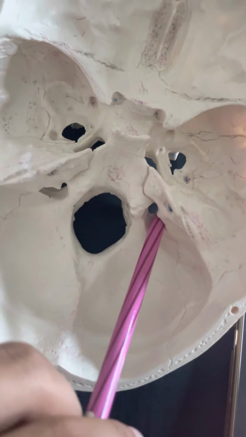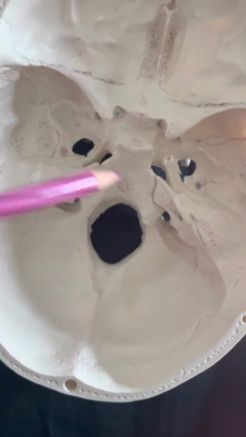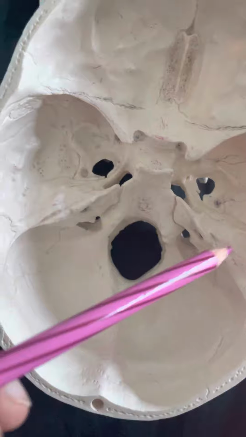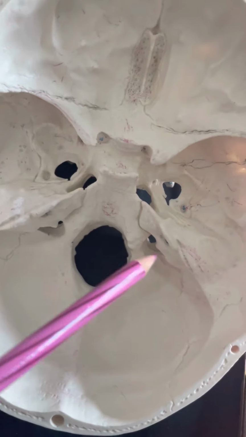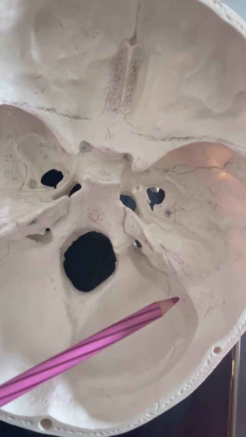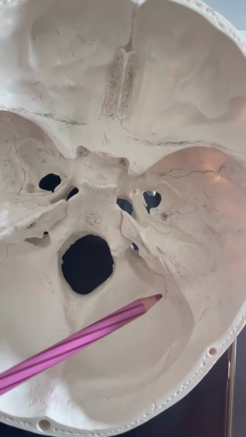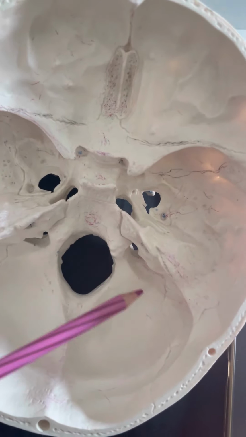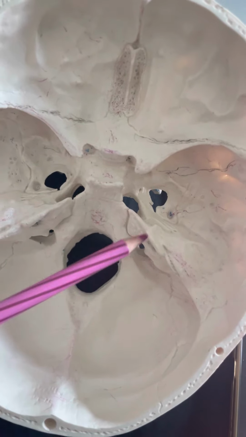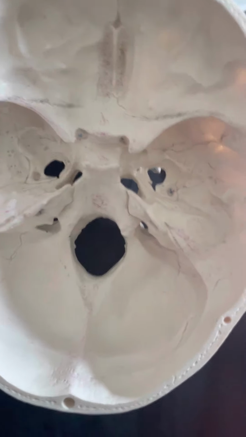It forms part of the internal jugular vein. The internal jugular vein also receives two more sinuses, right? Which are the superior petrosal and inferior petrosal sinuses, right? They are found beneath the petrous part of the temporal bone, in this area almost. And these superior and inferior petrosal sinuses both drain, along with the sigmoid sinus, into the internal jugular vein inside the jugular foramen, right?